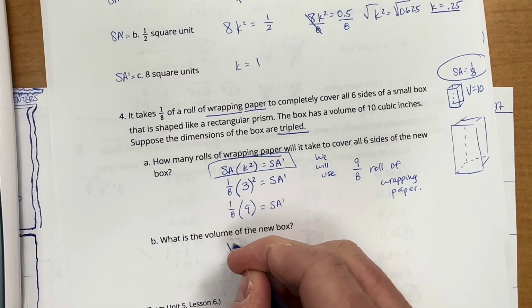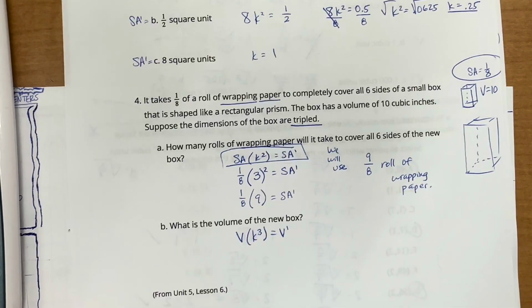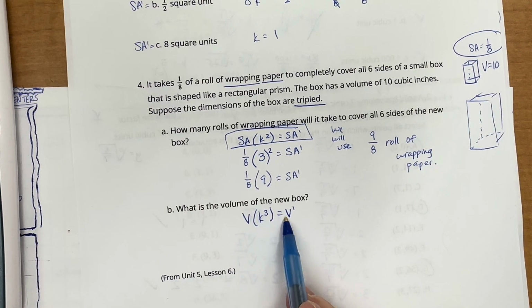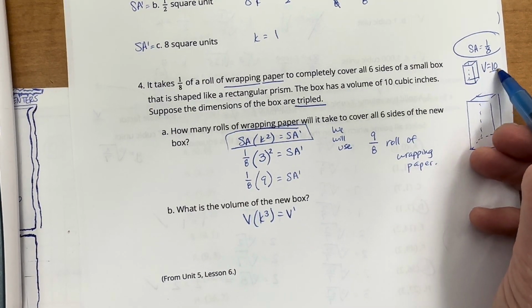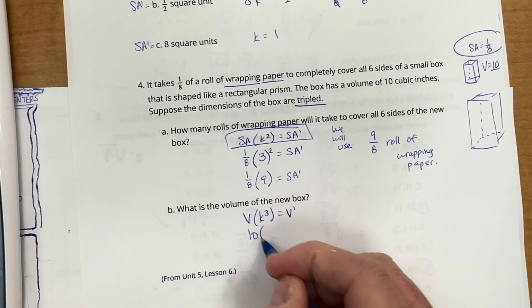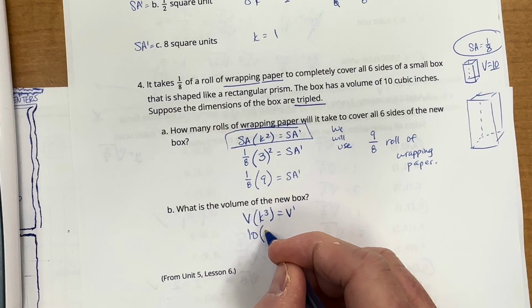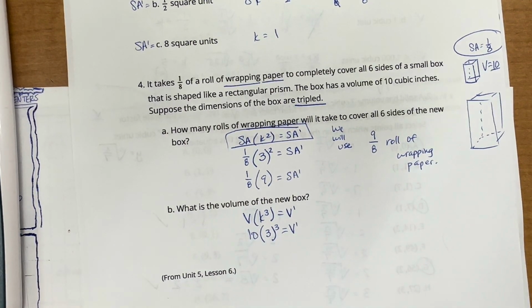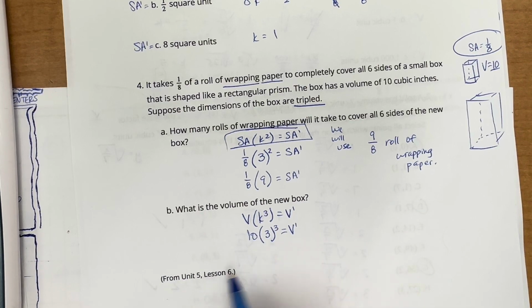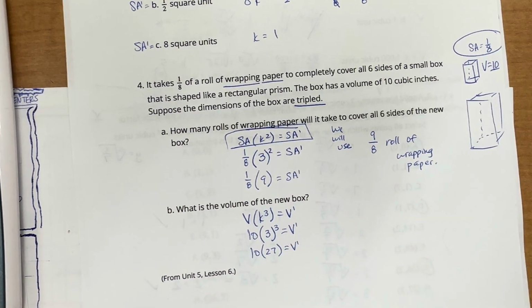So that one is V times k cubed equals V prime. So starting volume times your scale factor cubed equals your new volume. Volume was 10, so we go 10. Remember, dimensions tripled, so k is 3 cubed equals your new volume. 3 cubed is 27, so 10 times 27 equals your new volume.